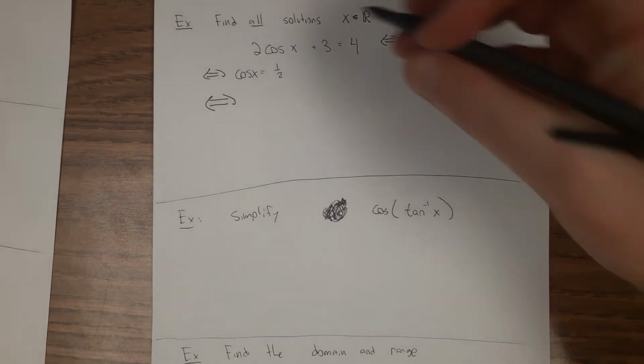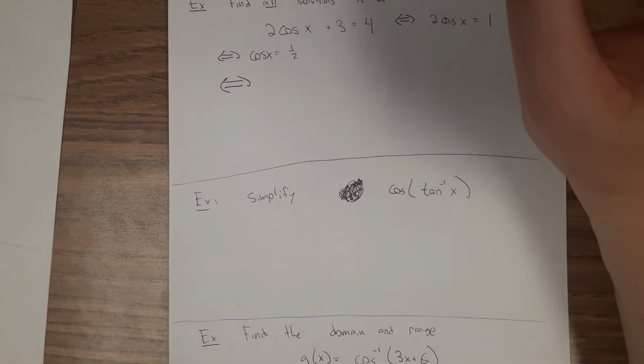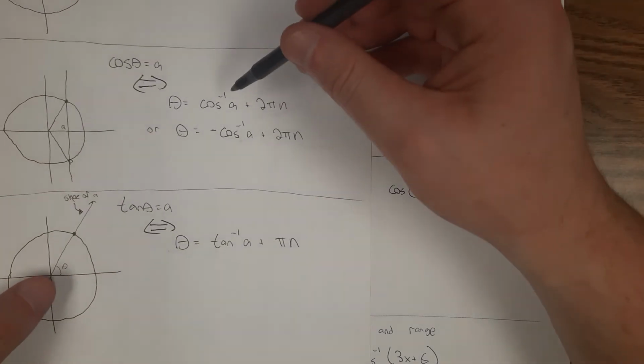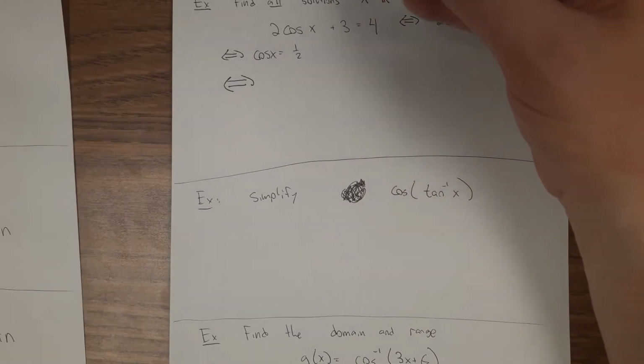So what I'm about to do is an if and only if step. I don't need to worry that I'm finding extraneous solutions, nothing like that. So what did I have? My first answer was arc cosine A plus 2 pi n.